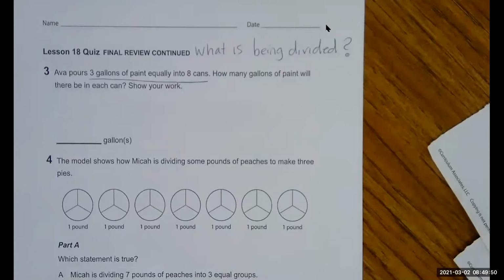What's being divided? Are we dividing the gallons into the cans or the cans into the gallons? Good, Lincoln. Good, Avery. Yes, Francesco. Good, MK. All right, Chloe, what'd you get for this one?